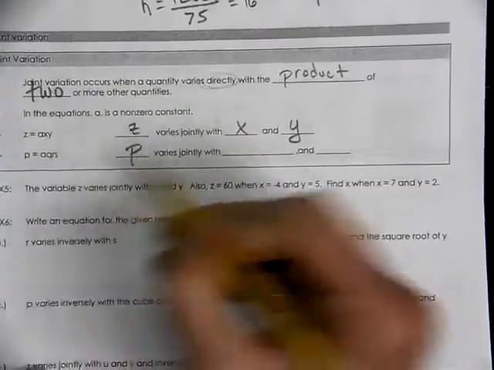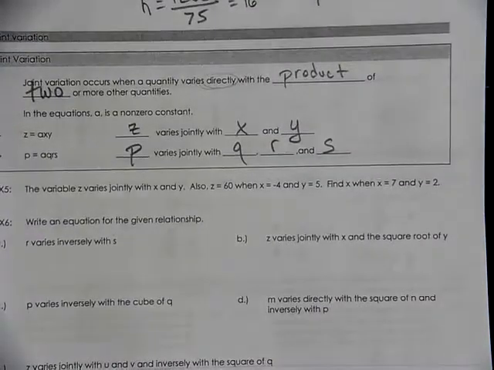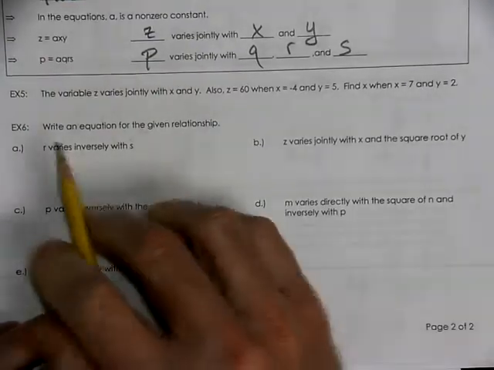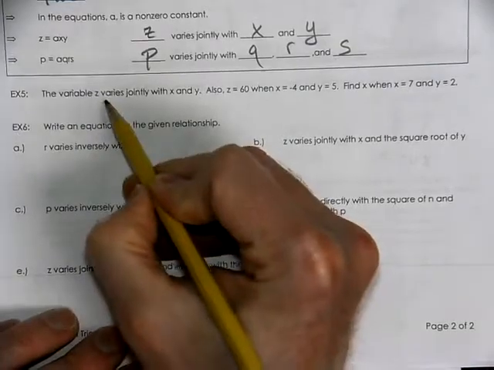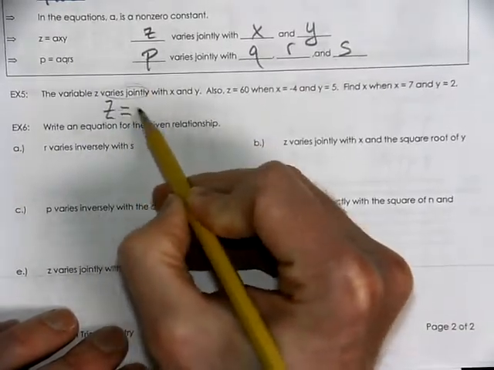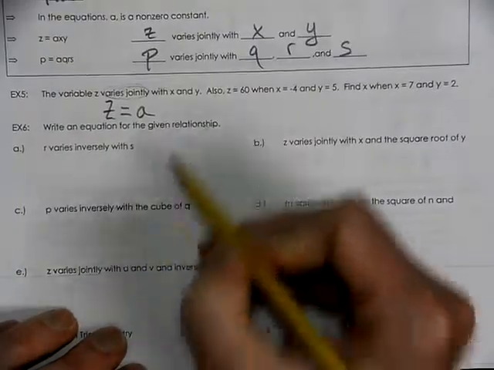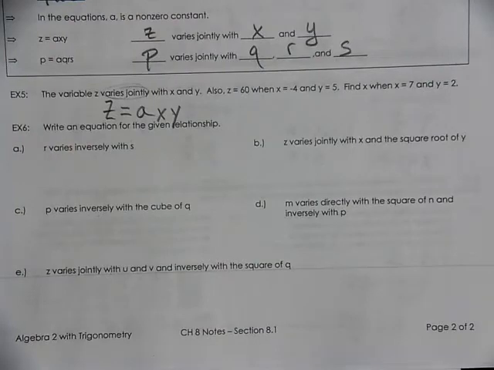P varies jointly with three different variables. So the variable z varies jointly, which pretty much equals a, and x, or with x and y. So we know the pattern of what we're working with our variables.